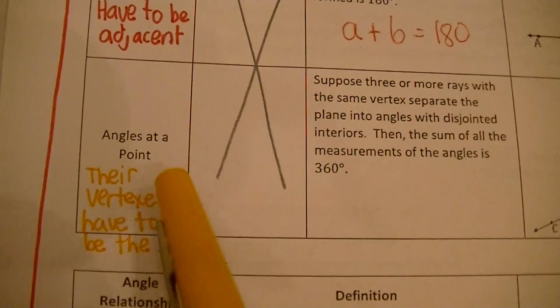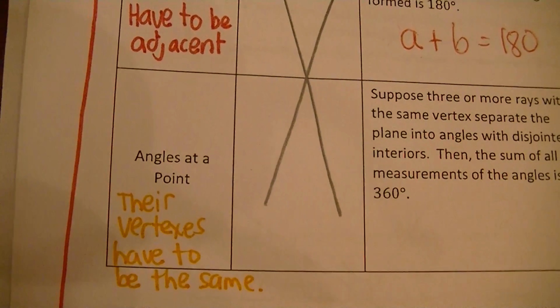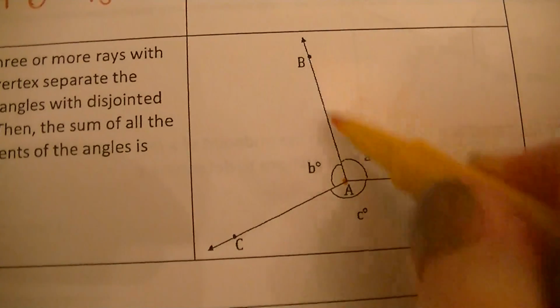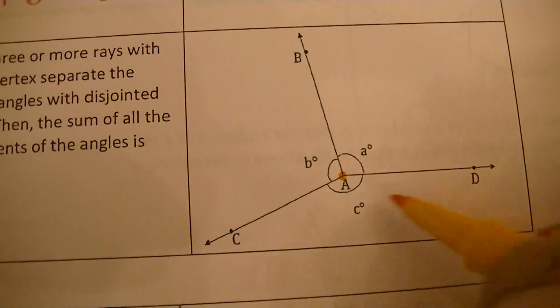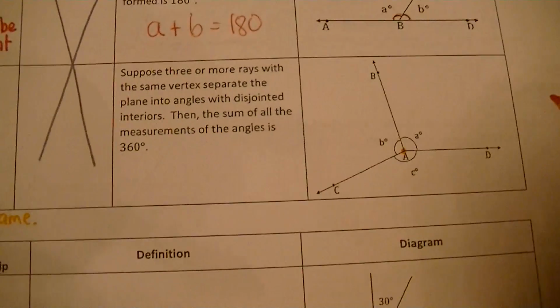Okay, the next one, it says angles at a point. So I do want you to write this down. Their vertexes have to be the same for them to be angles at a point. So here's the illustration right there. See this angle right there, its vertex is right there. And then this angle guy right there, that's vertex is right there. And this angle right here, that's the vertex. They all share that common vertex.